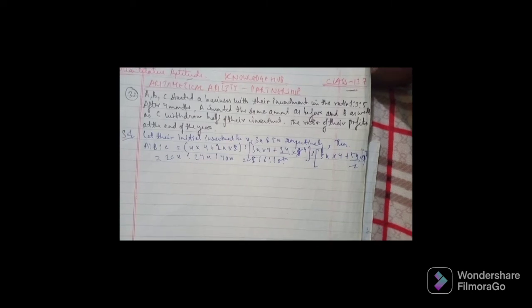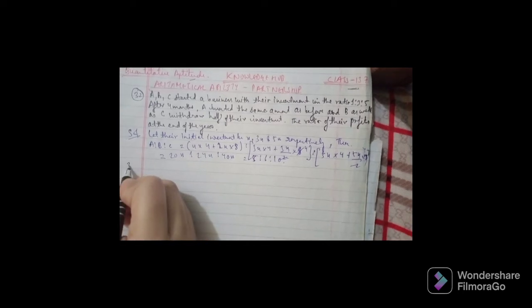Now we go for the third question of the session, which is important. The question: A and B entered into a partnership with capital in the ratio 4:5. After 3 months, A withdrew 1/4 of his capital and B withdrew 1/5 of his capital.